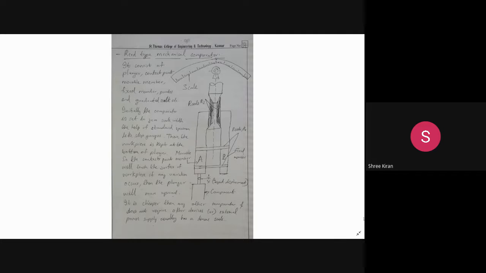In the case of a real-time mechanical comparator, it consists of a plunger, contact point, movable member, fixed member, pointer, and graduated scale, etc. Initially, the comparator is set to the zero scale with the help of a standard specimen like slip gauges.